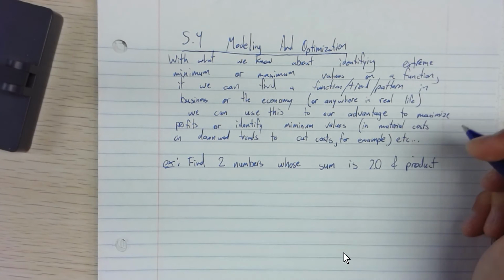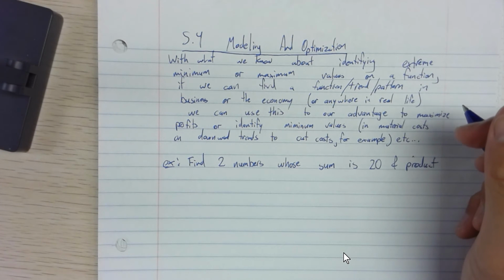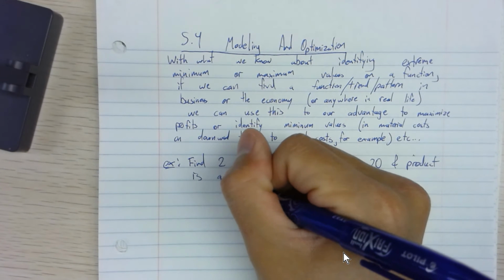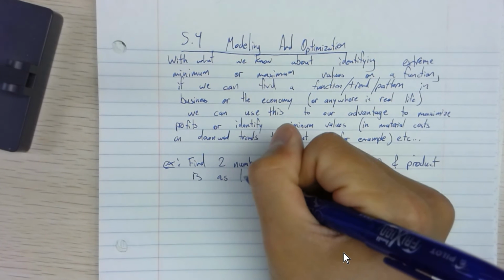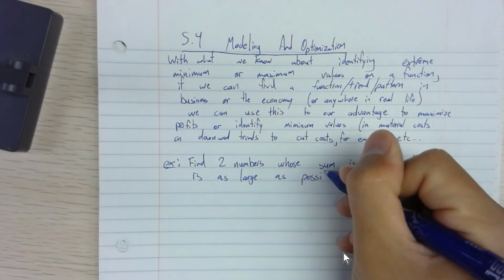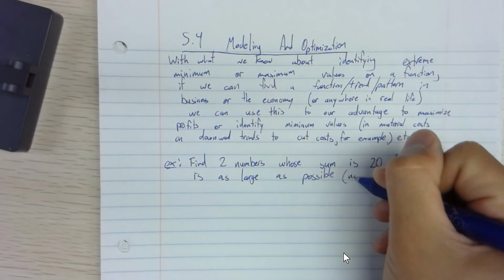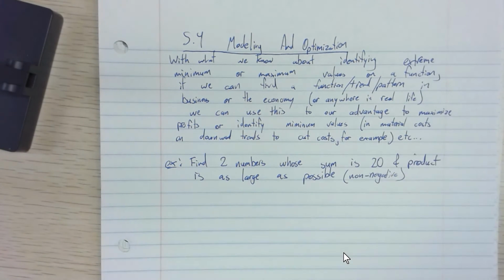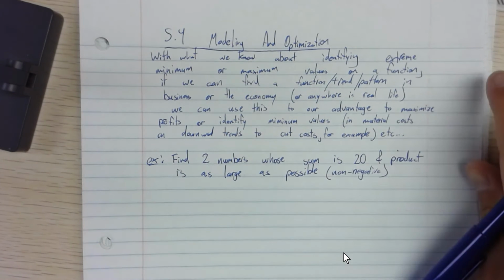So find two numbers whose sum is 20 and the product is as large as possible, and it has to be non-negative. That's the condition here. No negative numbers, which makes it actually easier in some ways, right? Maybe, maybe not.